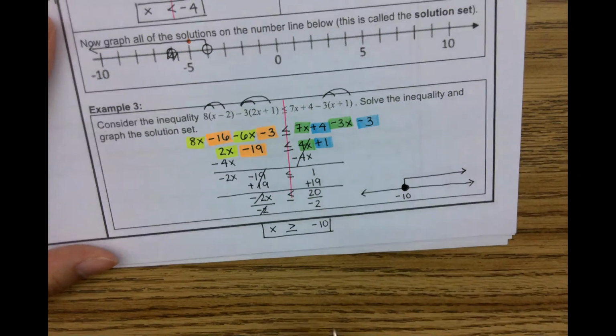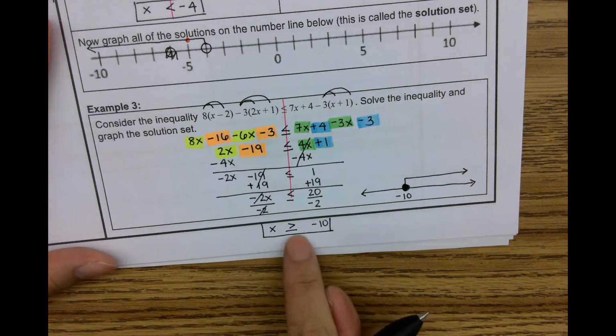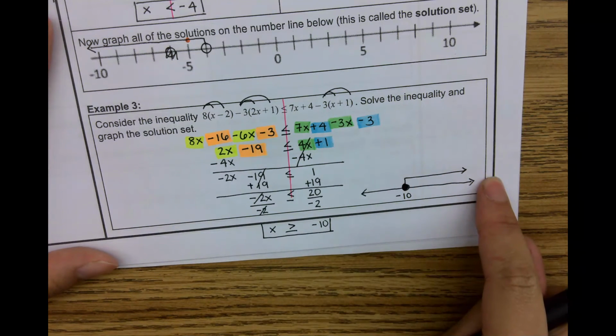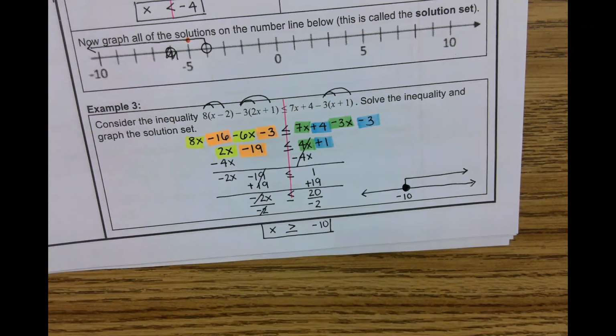The reason why I like to put the x on the left is because then you can go according to where this arrow is pointing. But it only works if x is on the left side. Okay, so we're going to try 2 more examples, and that'll be it for today.